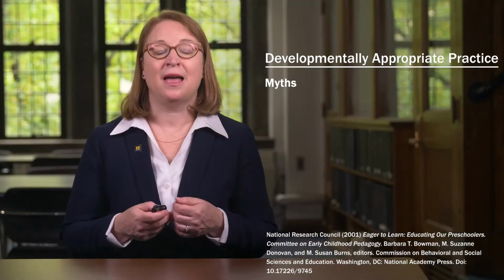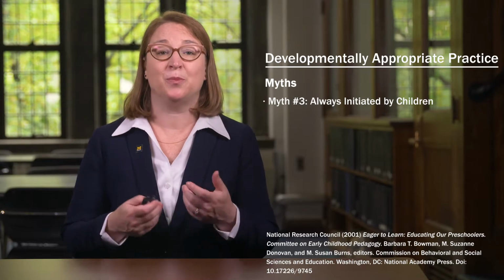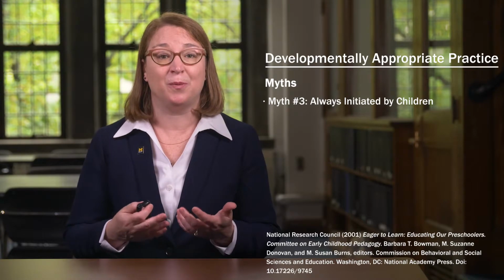A third myth about developmentally appropriate practice is that it means that all experiences have to be initiated by children based on what interests them. This isn't the case, and again, let's turn to that 2000 National Academy's Press report.